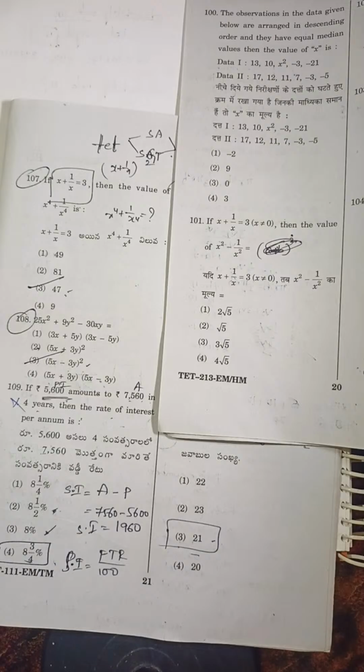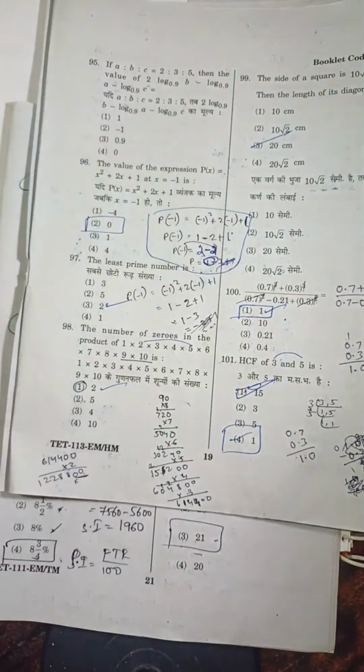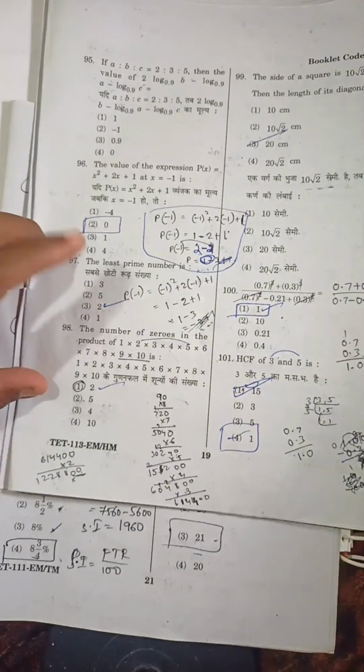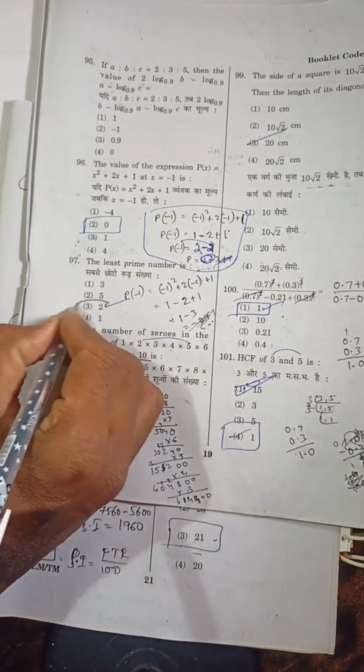We make very small mistakes, very small, meaning very minor. As I said, now I am going to show one more question. See, the least prime number. Now you tell me, what is the least prime number?